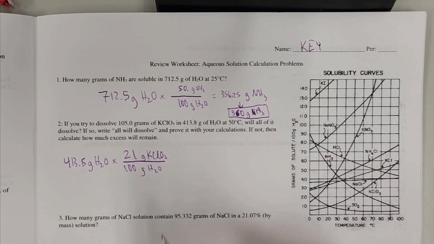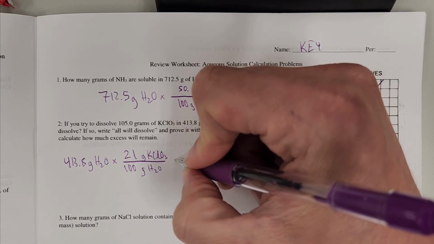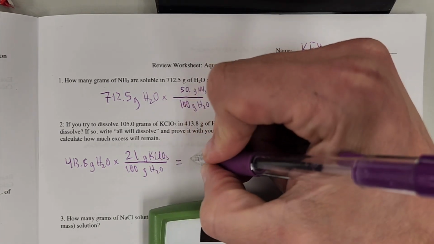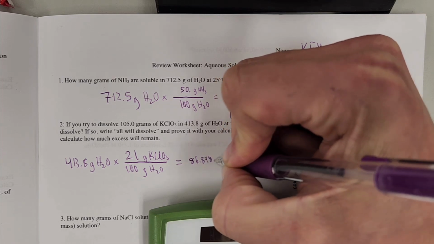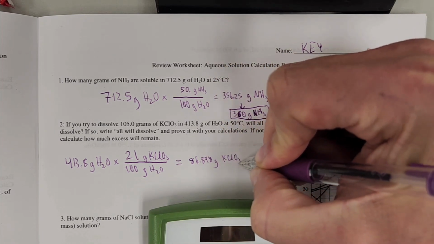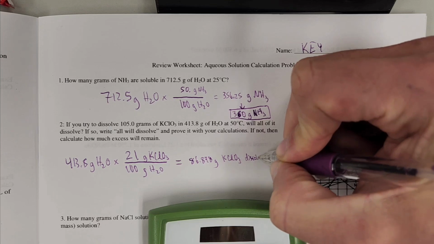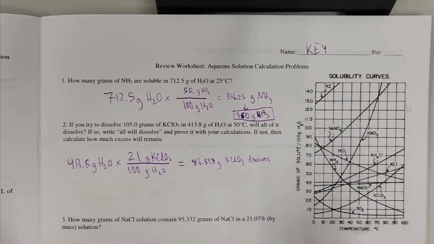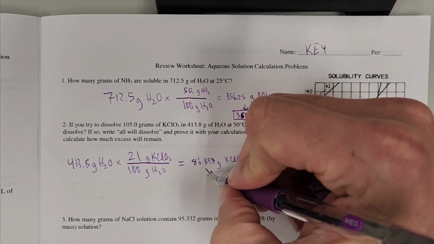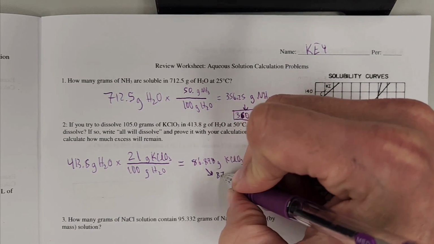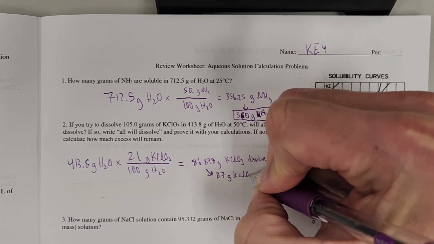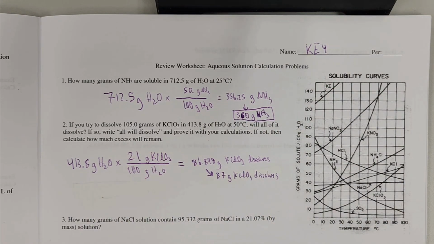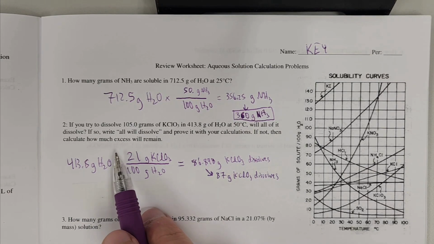So that would be what number? Well, let's calculate that out. That number, 86.898 grams of KClO3 dissolves. So that's what we have so far, is the idea of, okay, if that much dissolves, 2 sig figs, 87 grams of potassium chlorate will dissolve. But don't box that, it's not the final answer. It wants to know how much will be left over.